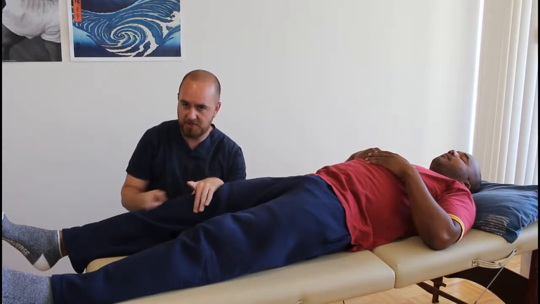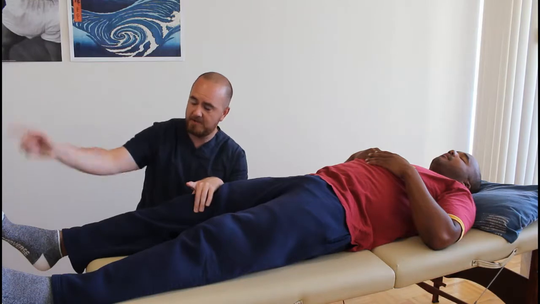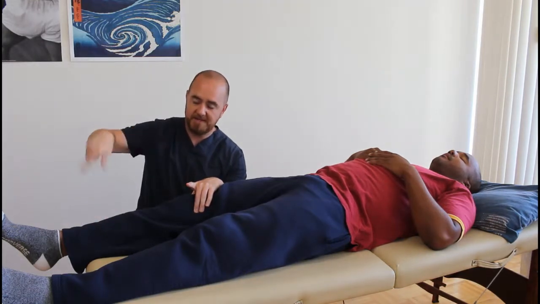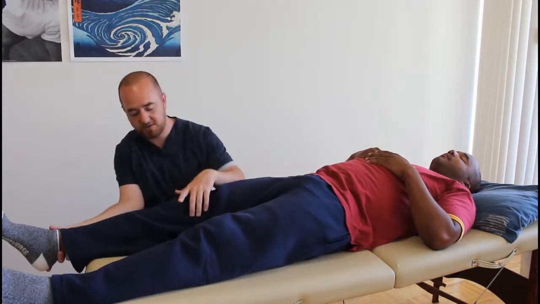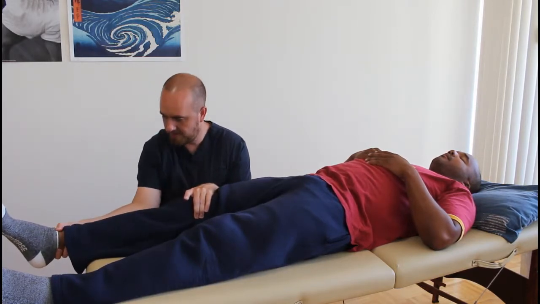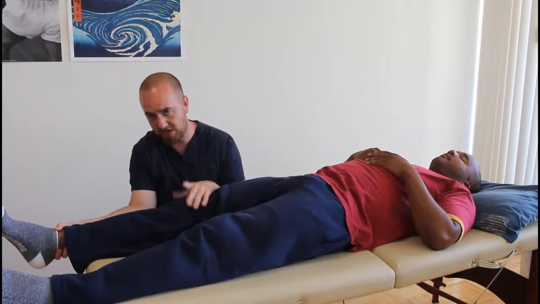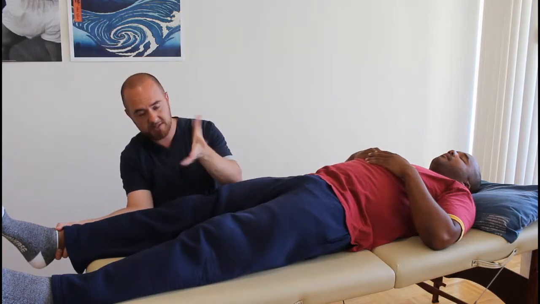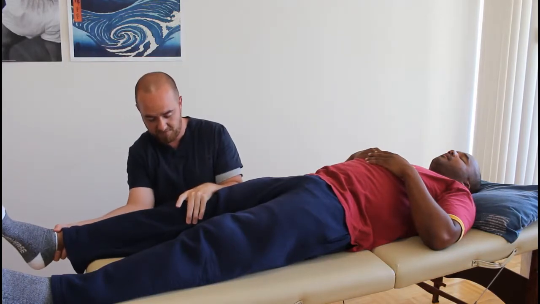If I wanted to create distraction, I generally want to face the direction I want to go, or I want to face in line with it so that I can use less effort. But you'll see how I bring my arm in and I can just lean my body and create the distraction. Now I can use my eyes as well as palpation to see if things are starting to come apart.